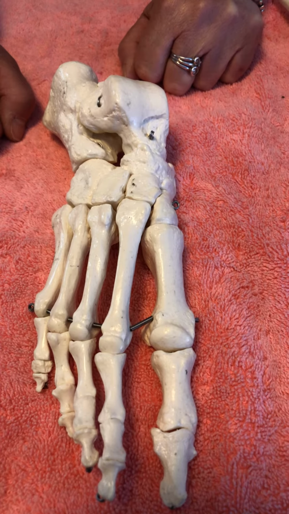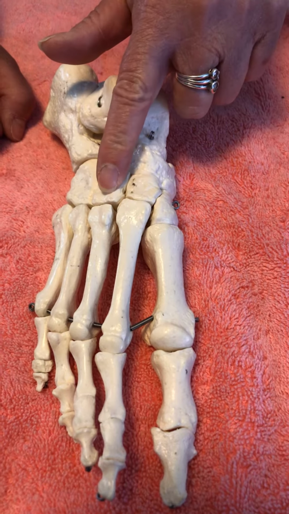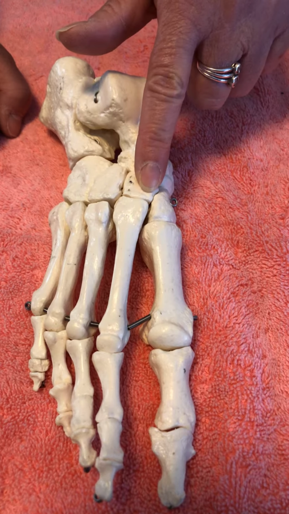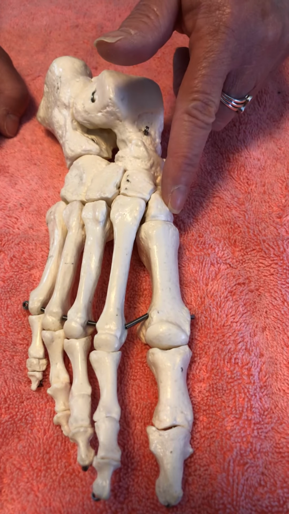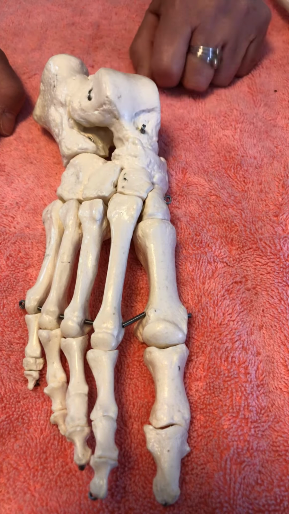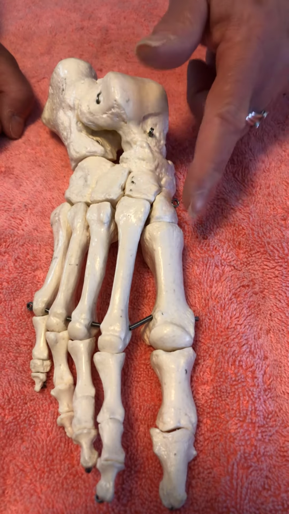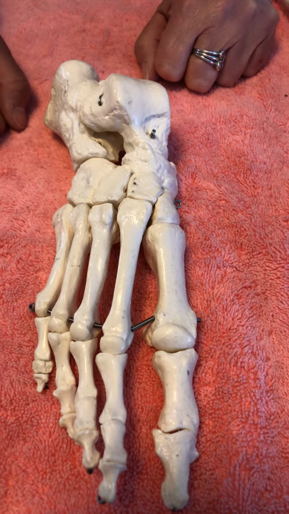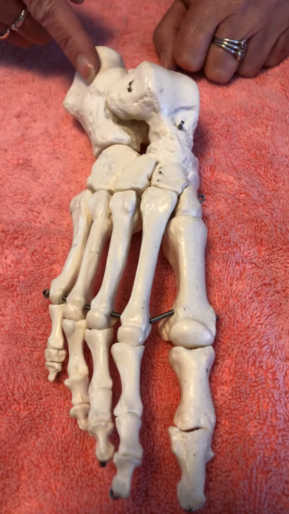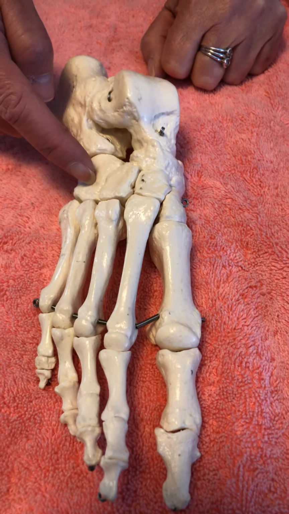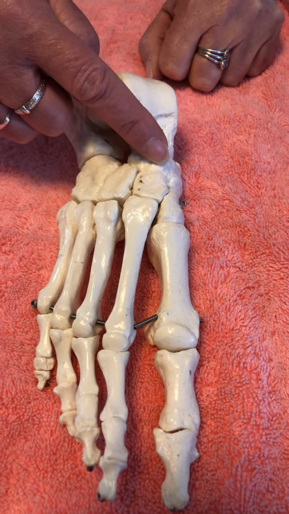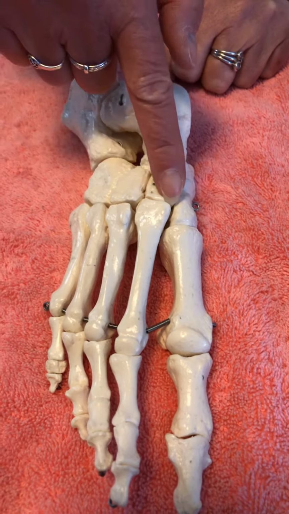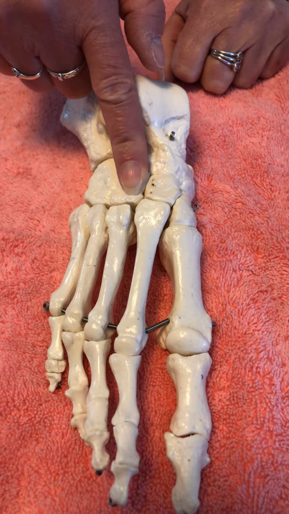You can also call them lateral, intermediate, and medial. So those would be the directional terms. I find it much easier to call them first, second, and third cuneiforms. Okay, so let's breeze through them again. Calcaneus and cuboid, talus and navicular, first, second, and third cuneiforms.